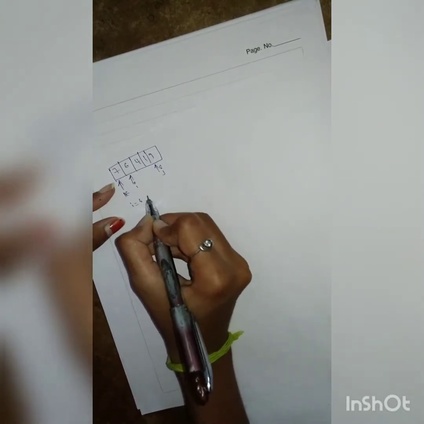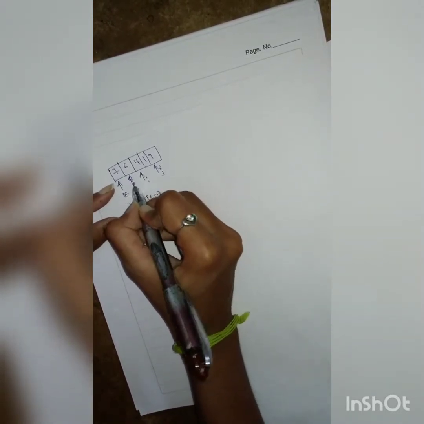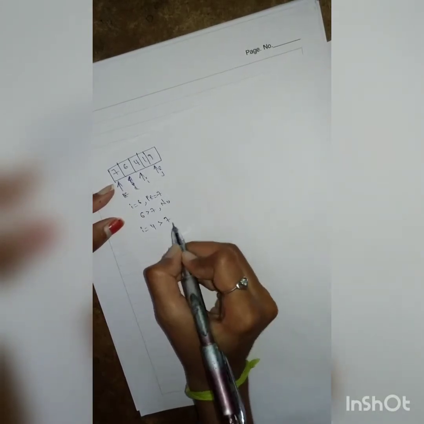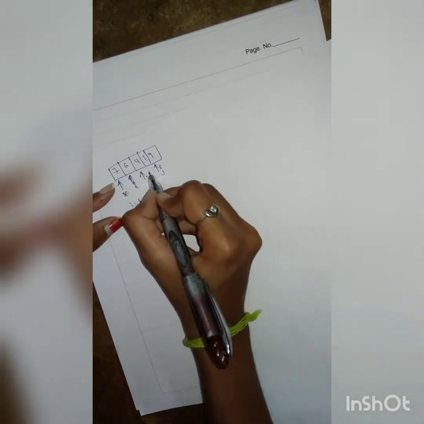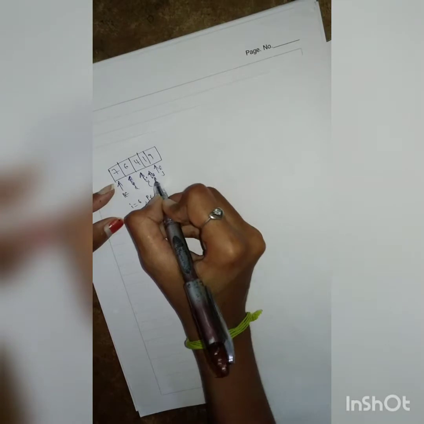So now I equal to 6, pivot element equal to 7. 6 is greater than 7? No. Again I equal to 4, we increment this I. Is 4 greater than 7? No. We increment I again. I equal to 1 greater than 7? No. Now we increment this I. I equal to 9 greater than 7? Yes. So stop I.